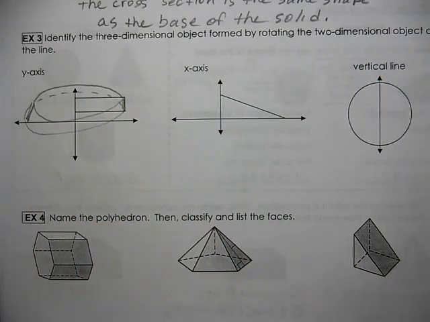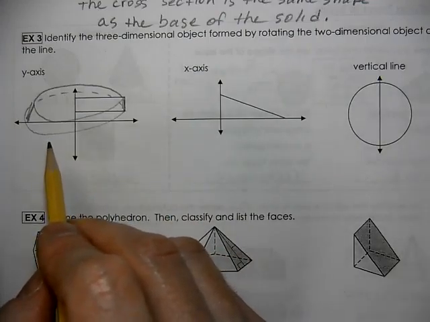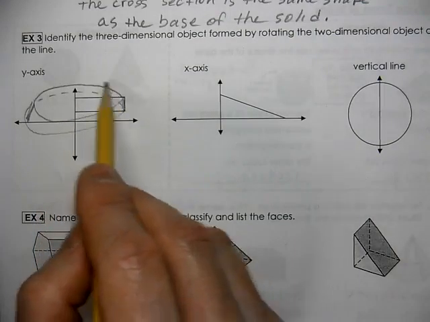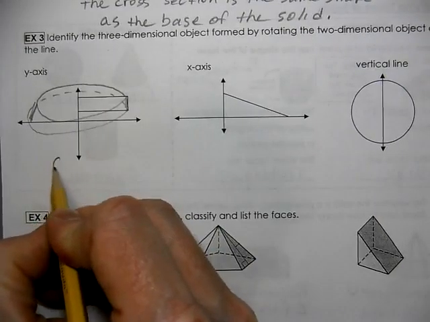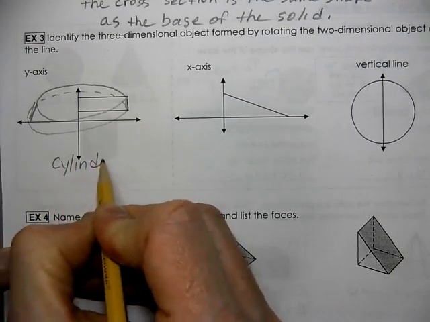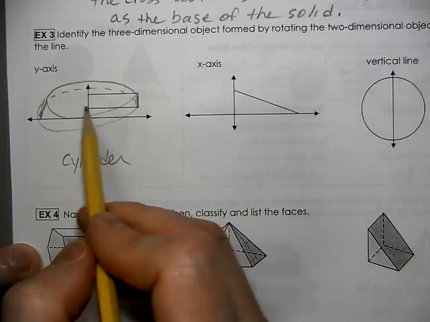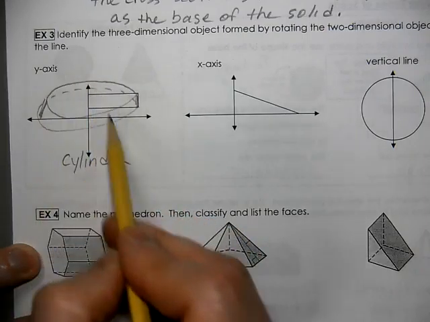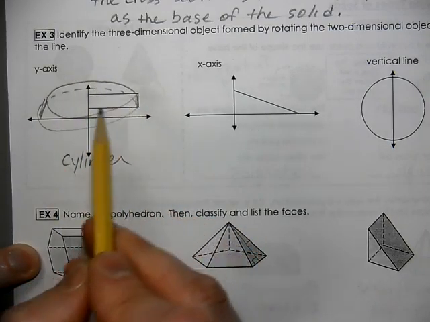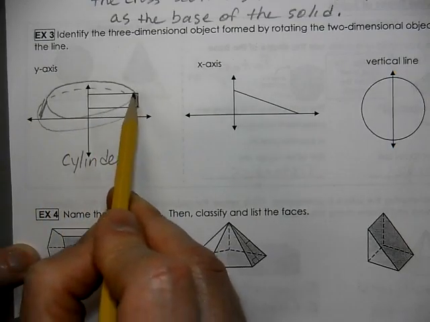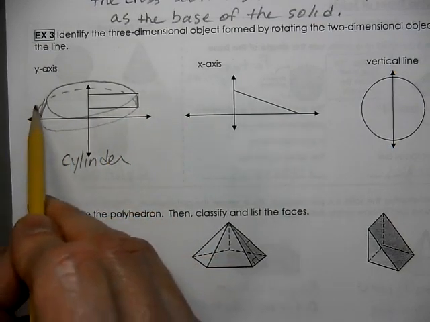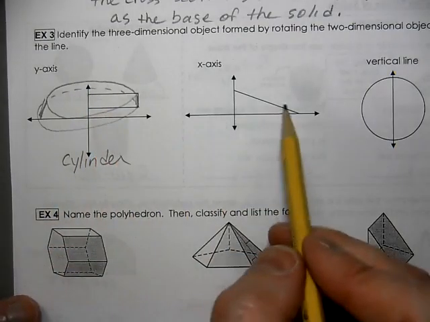Not perfect. So what shape would that be if you twirled it? We'd get a cylinder. You would have two circles, one on top and one on bottom, and then it would go around in that circular motion, showing this rectangular consistent side all the way around.